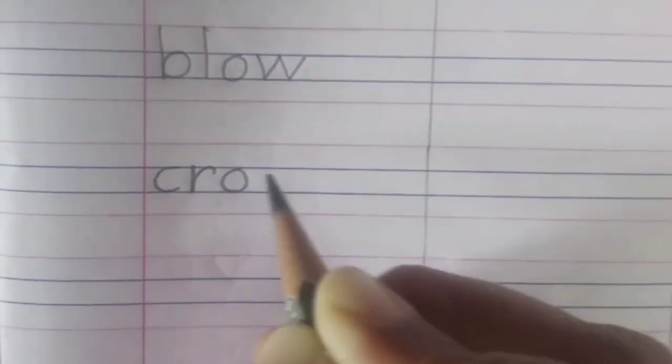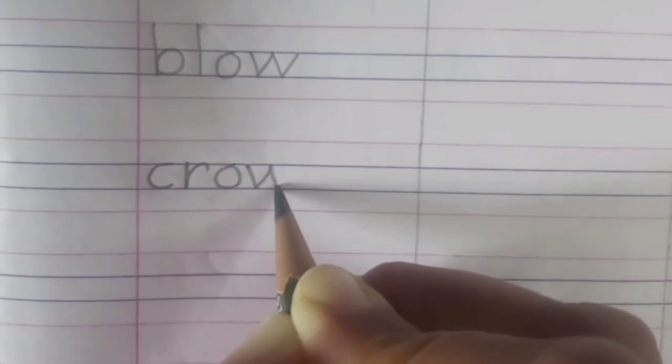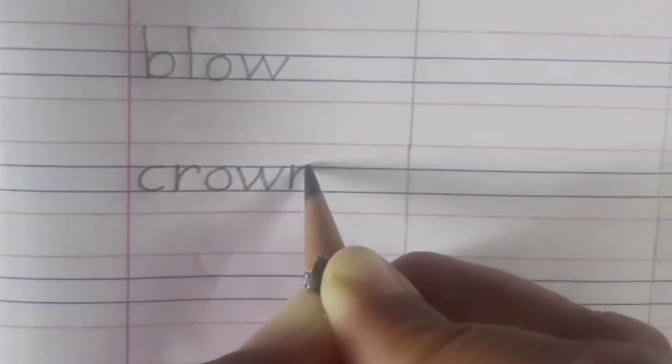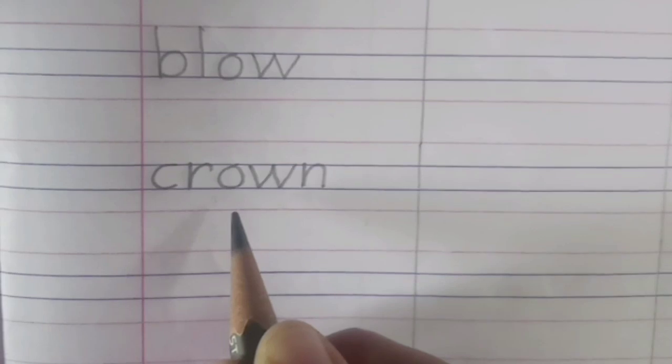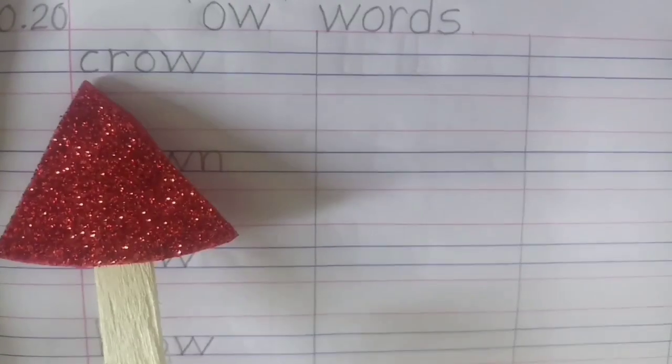And the last word is crown. Blue line to blue line C. From blue line, straight line, go up and a curve R. From blue line, make a O and a slanting line down, up, W. And a straight line and a curve back N. That is crown. C-R-O-W-N. Crown.